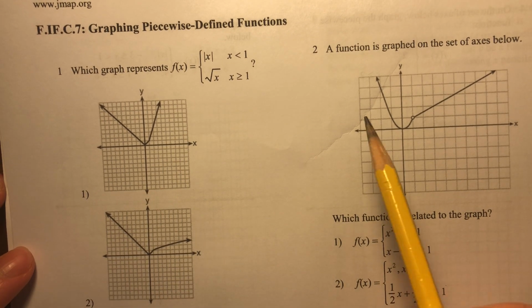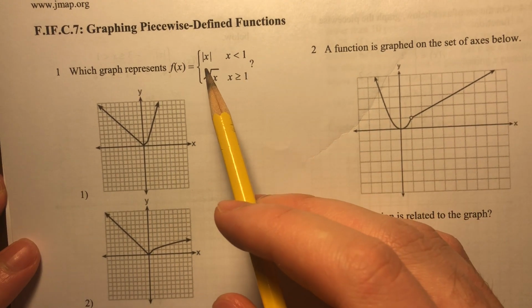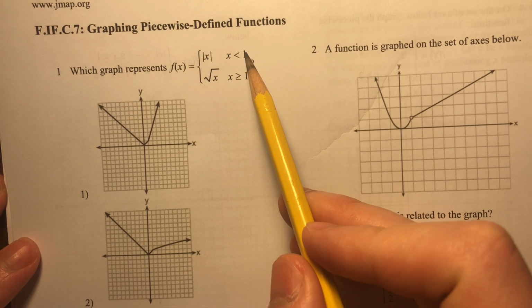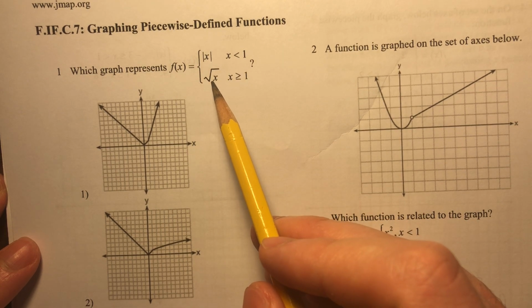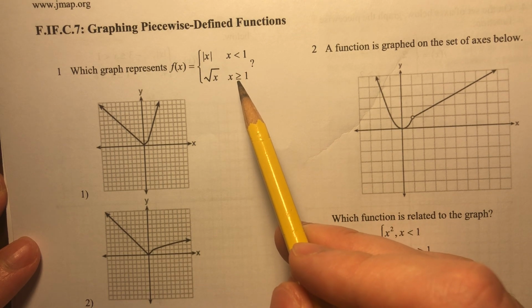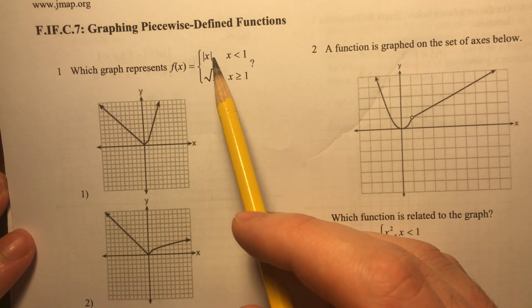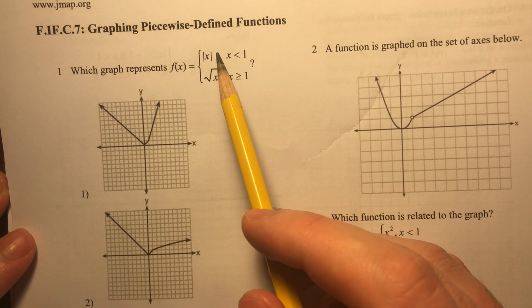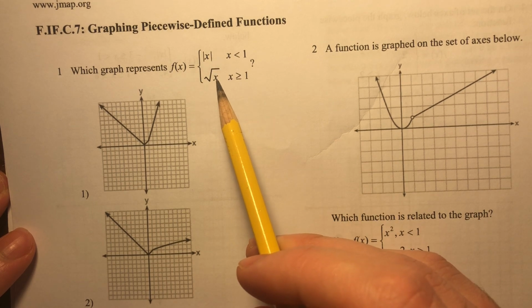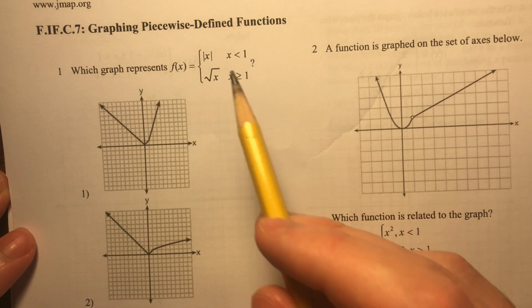Okay, number one, which graph represents f of x? It's a piecewise defined function. We've got the absolute value of x up top when x is less than 1, and then we've got the square root of x when x is greater than or equal to 1. So the main difference between these two is that, there's a lot of differences, but here we're going to have a linear function, and here we sort of have our sideways parabola. Right? The square root function is like if we turn the parabola on its side.